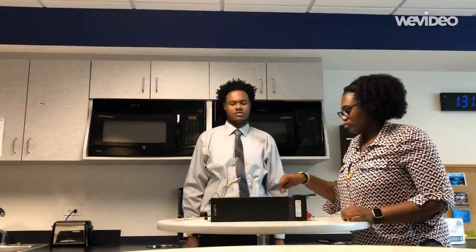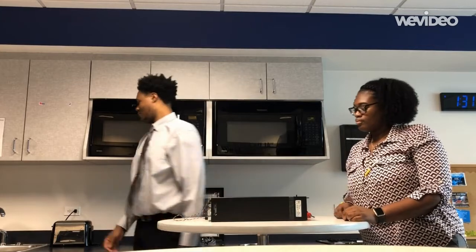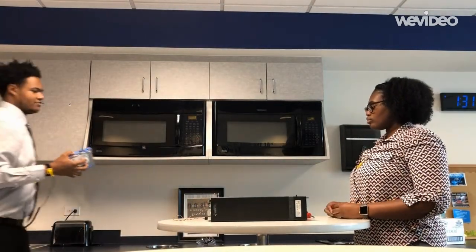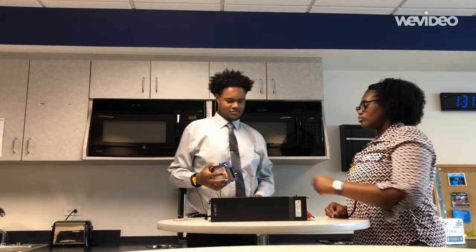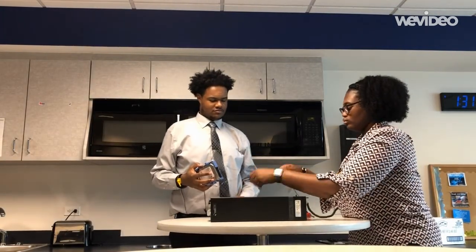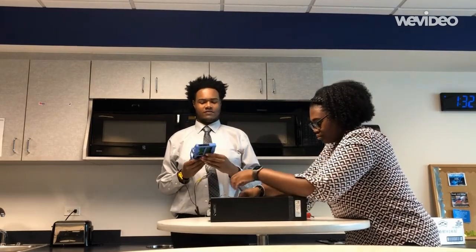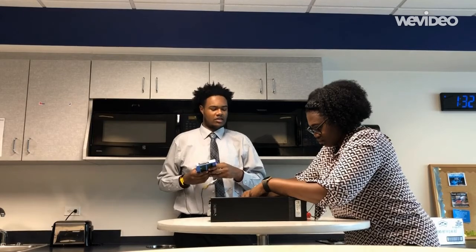The next component for this computer would be the hard drive. It is a magnetic storage device that holds 320 gigabytes.